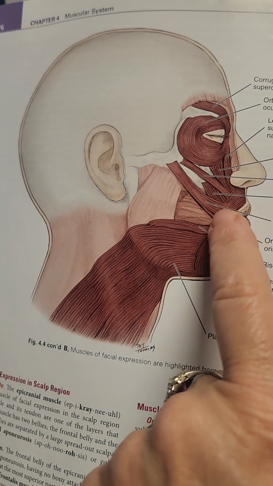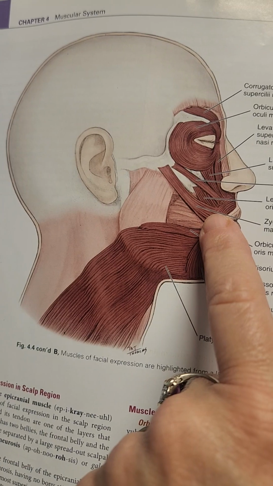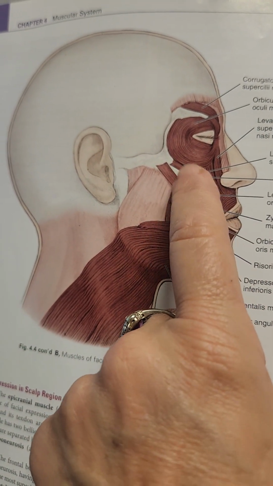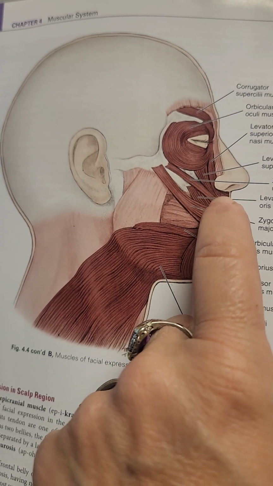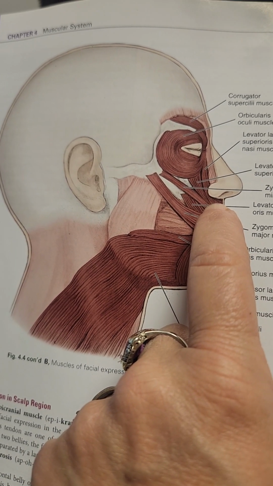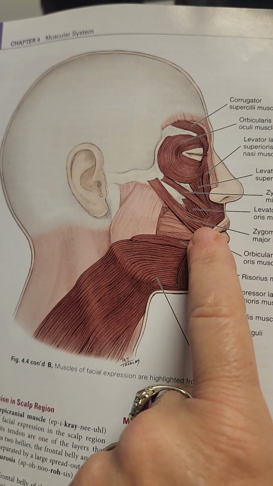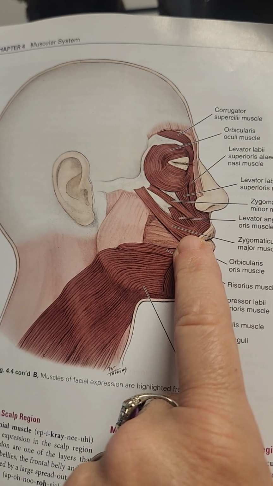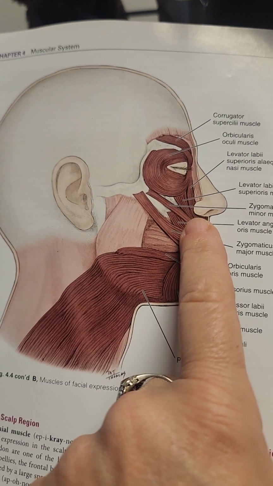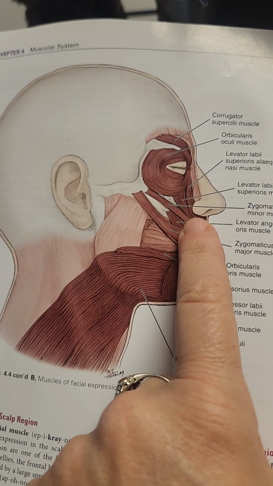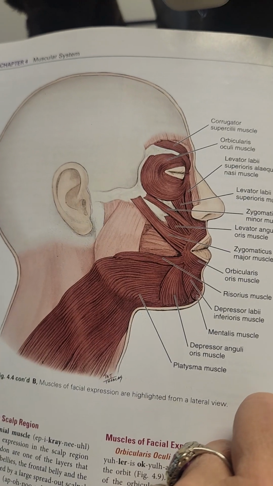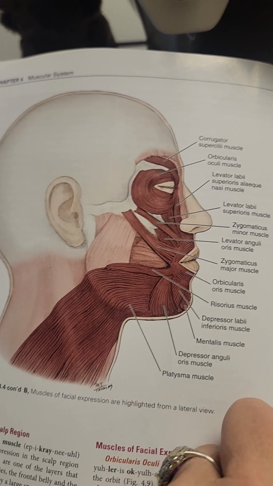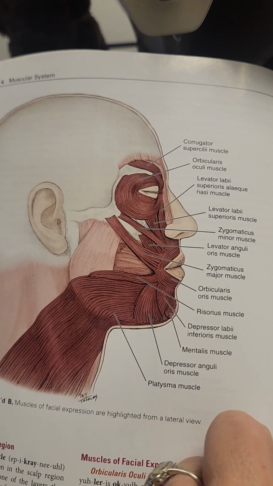The zygomaticus major, the insertion is on the labial commissure, and the upper one, which is the minor, the insertion is on the upper lip. For the lower one, this gives us smiling, raises the corner of the mouth, and then the zygomaticus minor raises the upper lip and assists in smiling. So I believe Bethany and Sarah B were the ones who participated with this one.